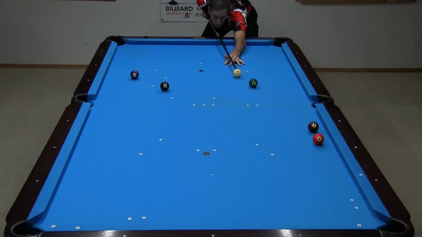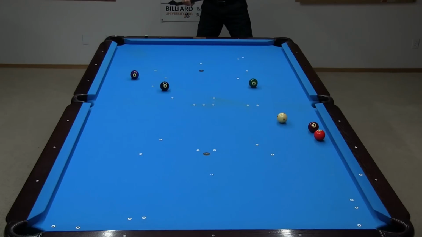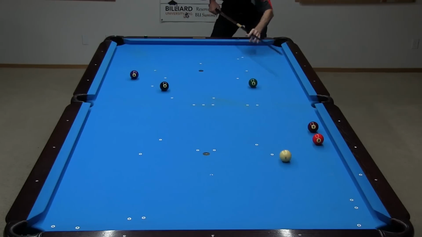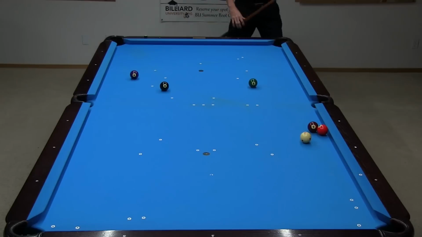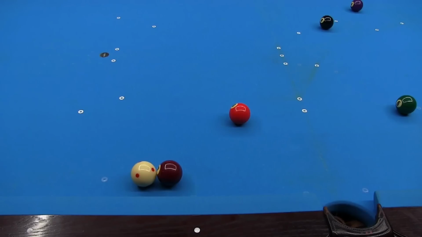By the way, if you were wondering what sort of outcome Shane was hoping for on the shot, it was probably this. Or this. Or maybe even this. That would have been a great safety, requiring a 2-rail kick or a kick with side spin.